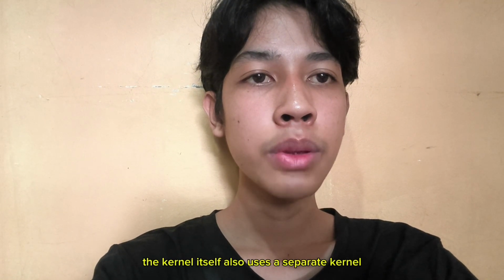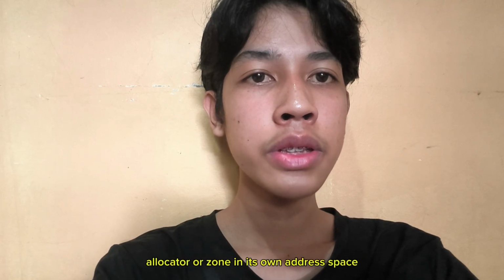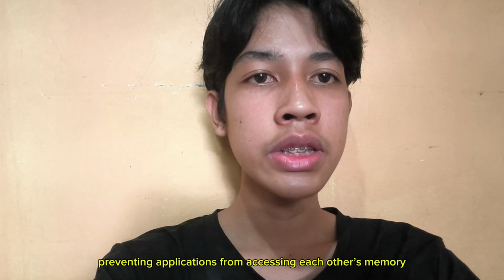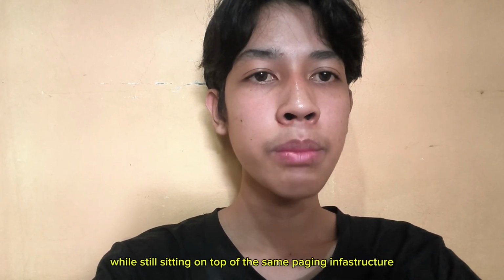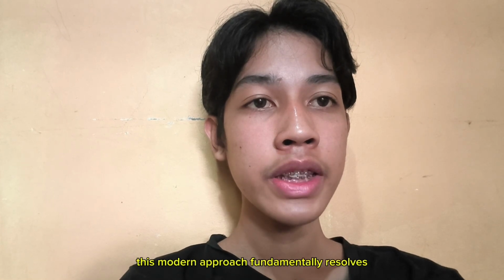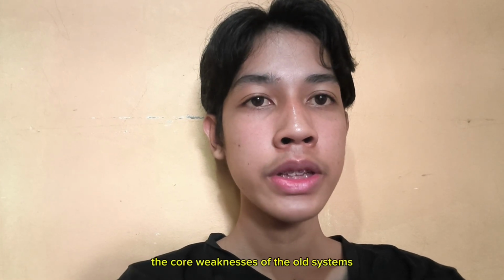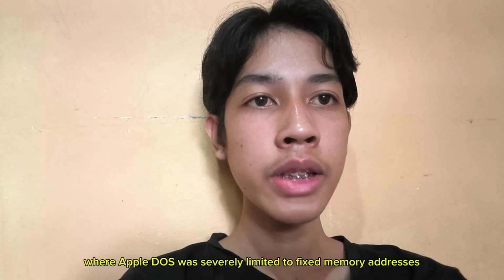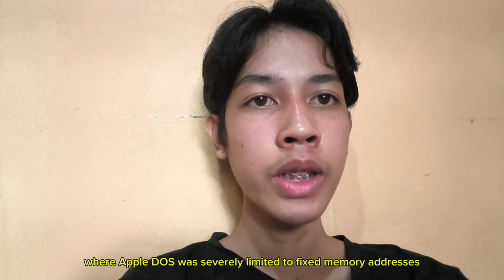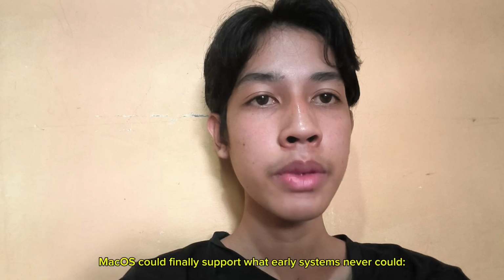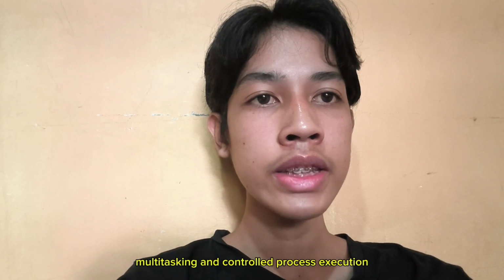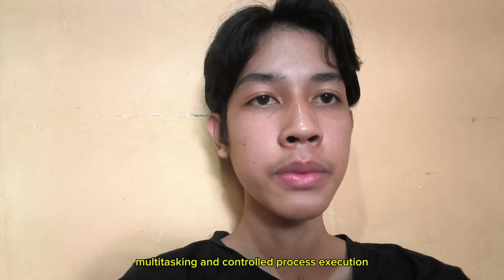The kernel itself also uses a separate kernel allocator or zone in its own address space, preventing applications from accessing each other's memory or the kernel's memory, while still sitting on top of the same paging infrastructure. This modern approach fundamentally resolved the core weaknesses of the old systems, where Apple DOS was severely limited to fixed memory addresses. With the problem resolved, macOS could finally support what early systems never could: multitasking and controlled process execution.